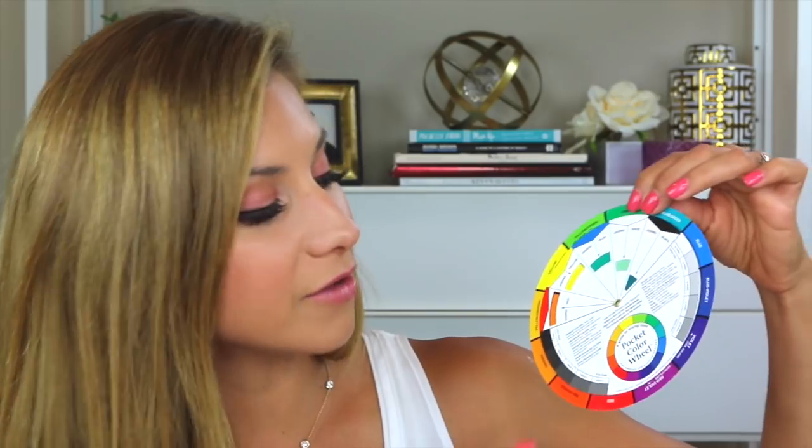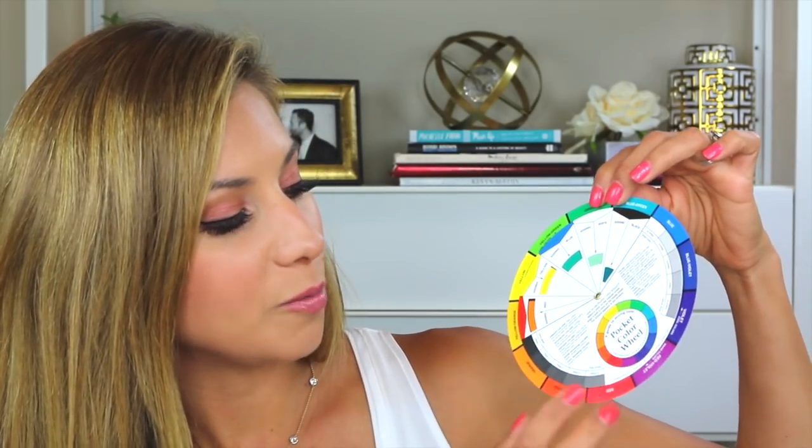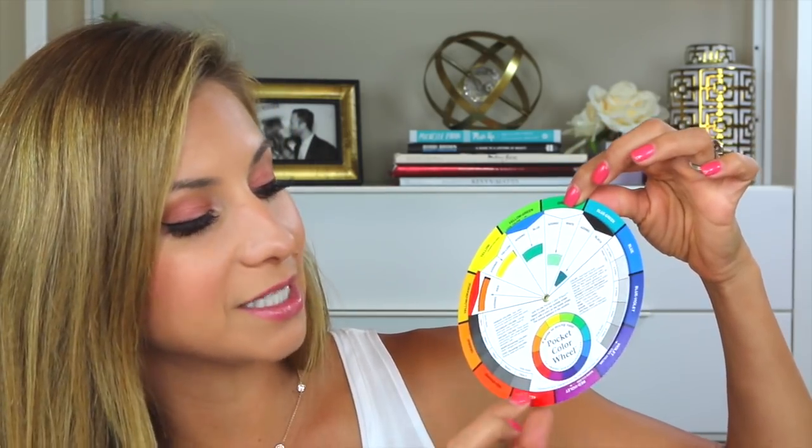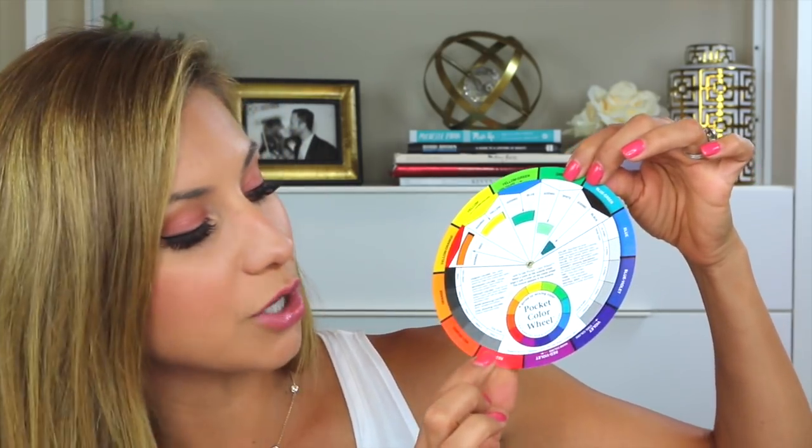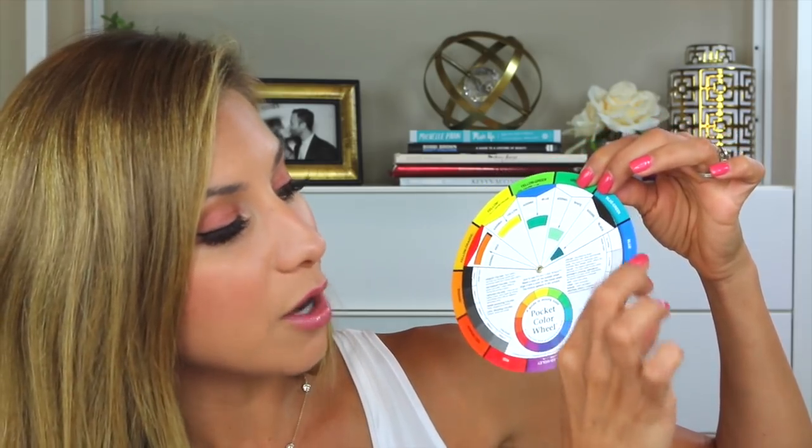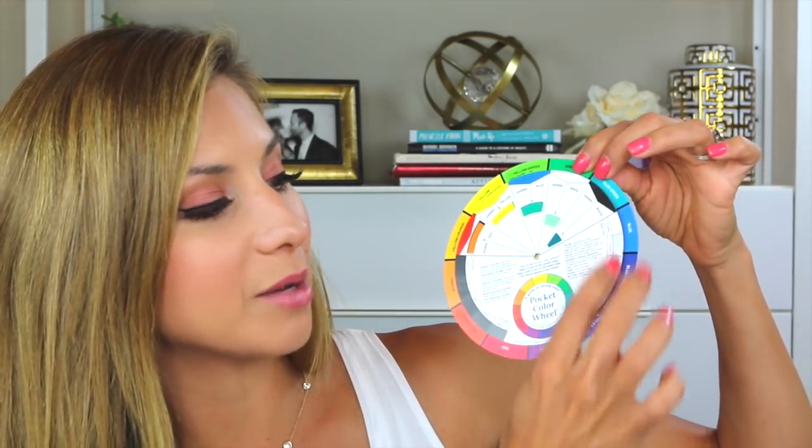Some of those colors might include pink. They might include orange, because orange is a combination of red and yellow. When you mix these colors together, that's where you get the orange shade. Purple is a complementary color to green, because if you think about what purple is, it's a mixture of red and blue. So any of these colors here between red and blue have red in them. So that is what's going to complement your eyes.